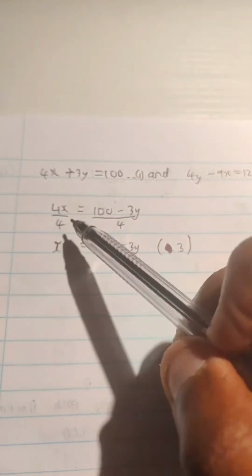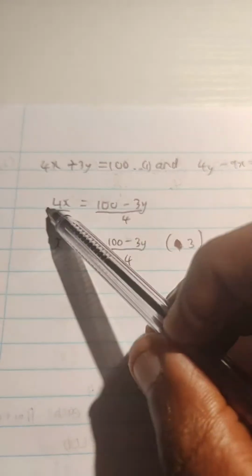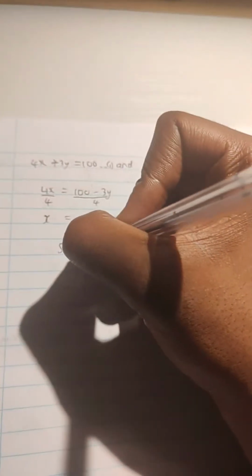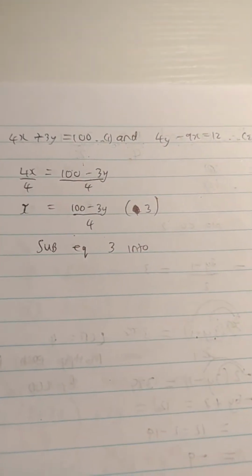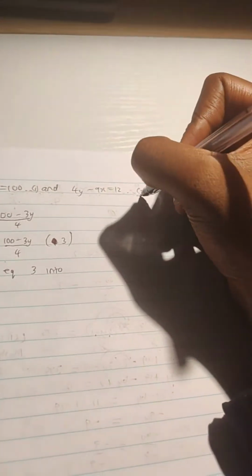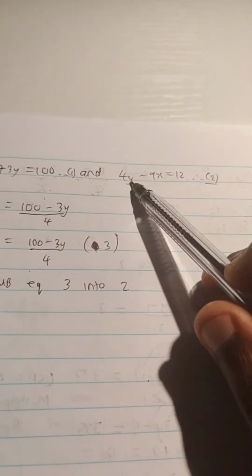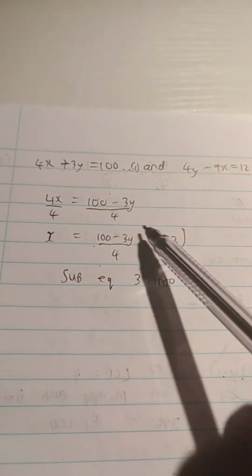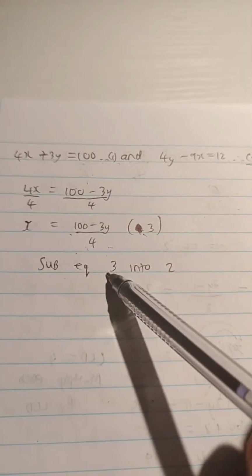So I decided to make x the subject of this equation. Alright, x is the subject. See how I got 3y over, it becomes negative 3y. Then I divide by 4 to get this first equation. Then I'm going to sub equation 3 into the equation I did not touch. Equation 2 you did not touch, so you substitute into that. I usually call this the virgin equation. It's not touched. This one has been touched and manipulated to become this equation. So it's equation 3.